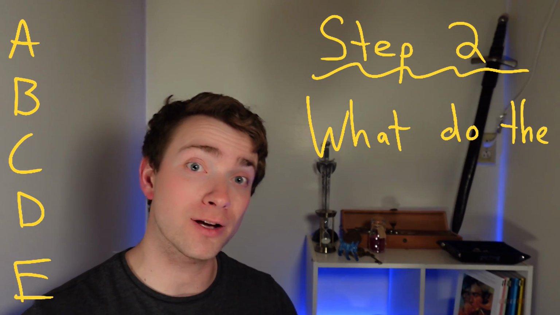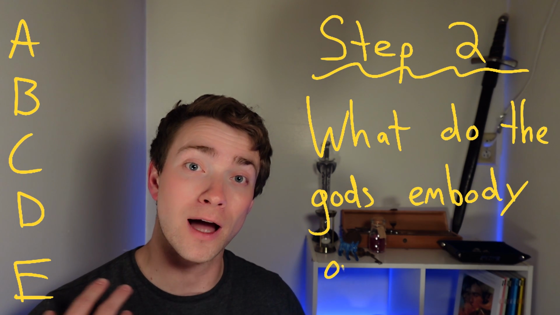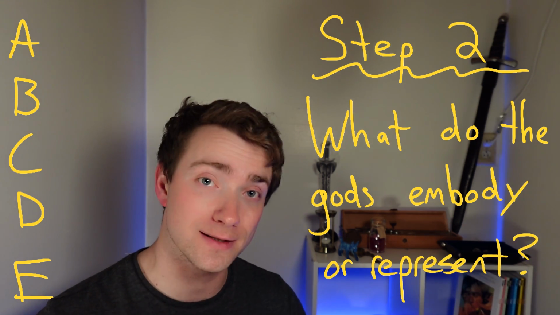That is going to bring us to step 2, which is probably my favorite, and that is figuring out what your gods embody and represent. Oftentimes, gods are used as explanations for otherwise inexplicable natural phenomena. An erupting volcano might represent a fire god's wrath, while howling wind and storms could be a goddess mourning the loss of a child. You can be as creative as you want here, but here's 5 different ways that you can come up with what gods embody and represent.